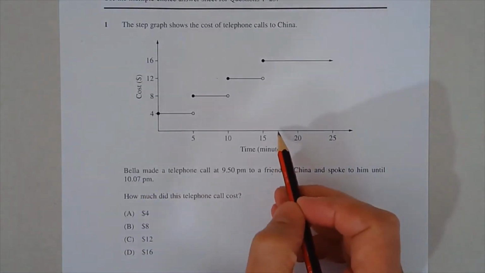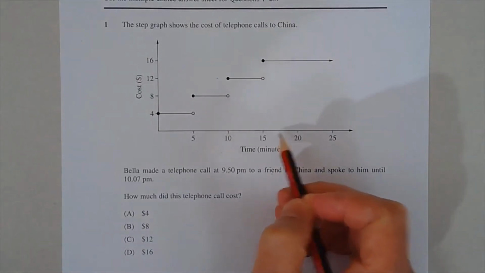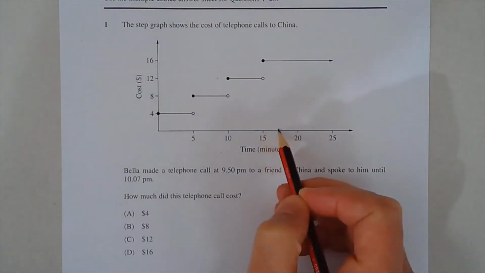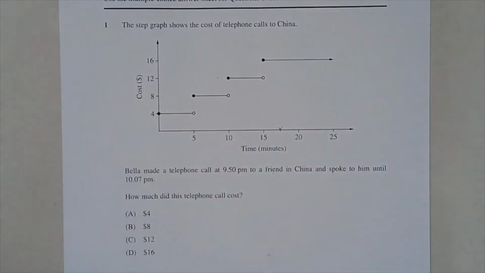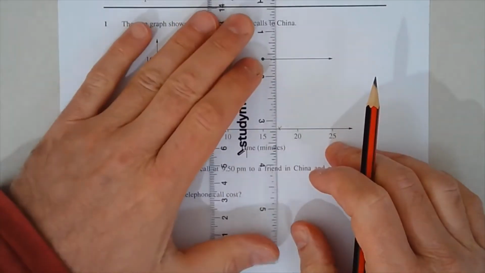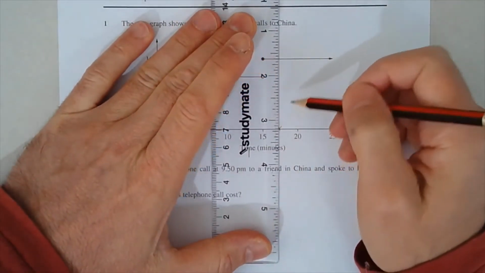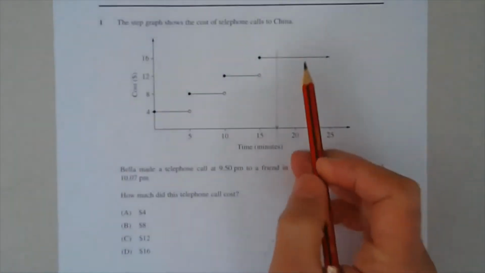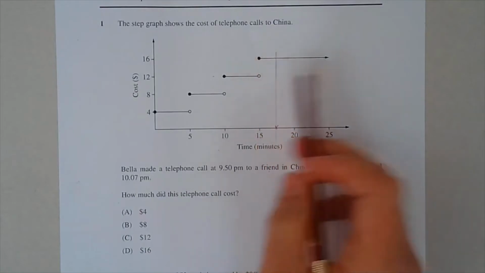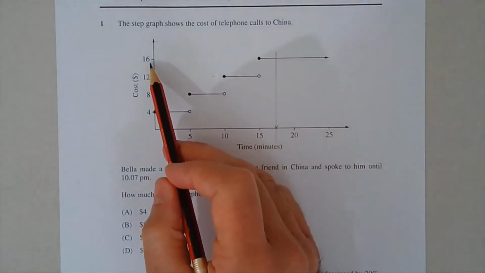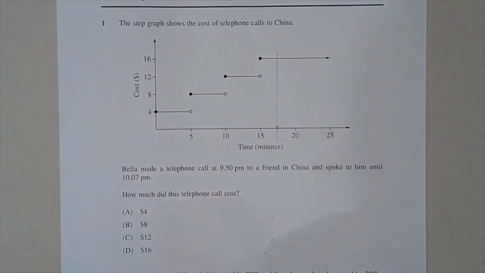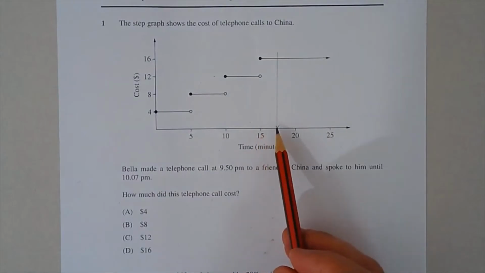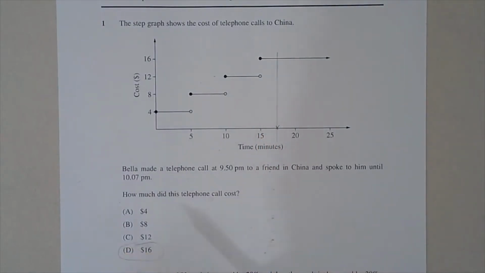Let's locate 17 minutes on the x-axis. So somewhere midway or between 15 and 20. So maybe approximately there. And if we take a ruler and project upwards, we can see clearly which step the vertical line is going to strike. So it strikes the top step, and that top step is the $16 step. So that's the step from 15 minutes onwards. So the answer is D.